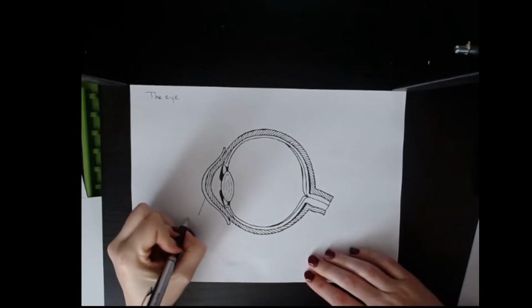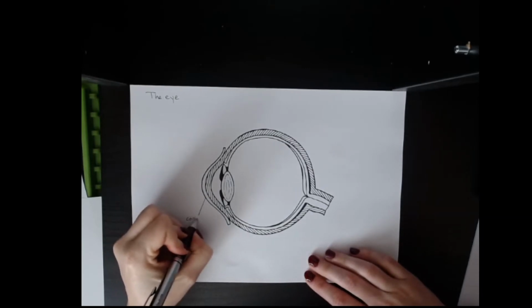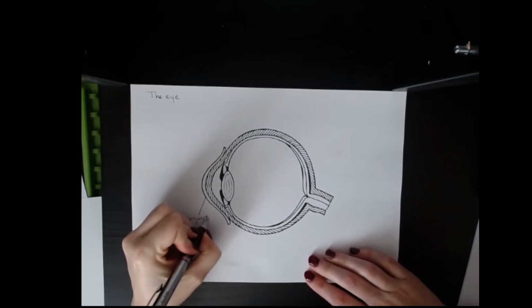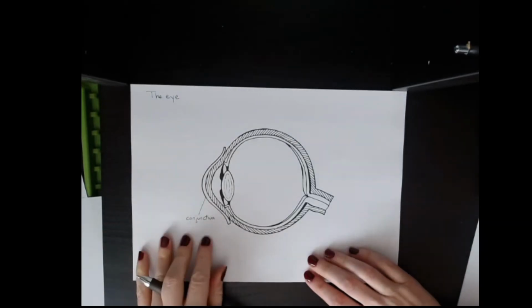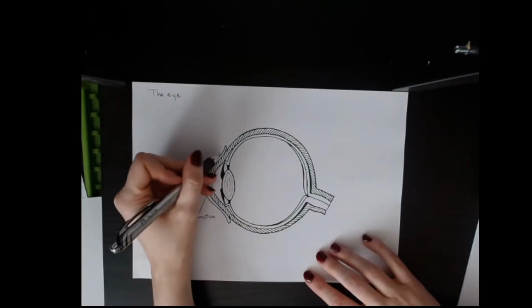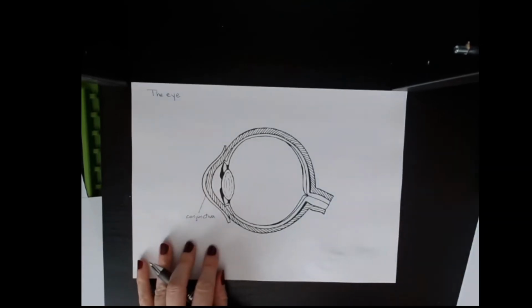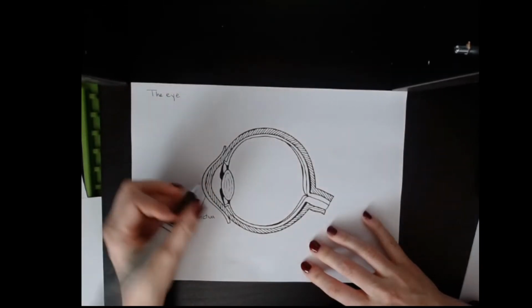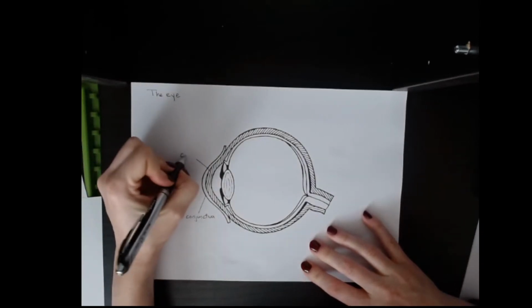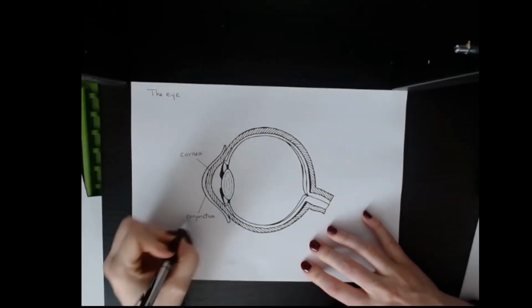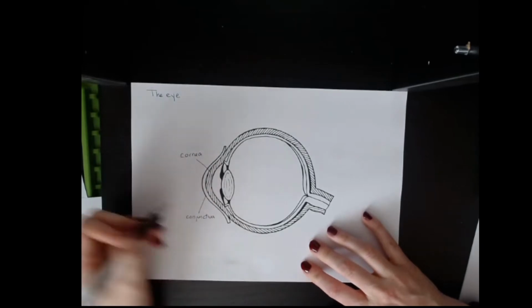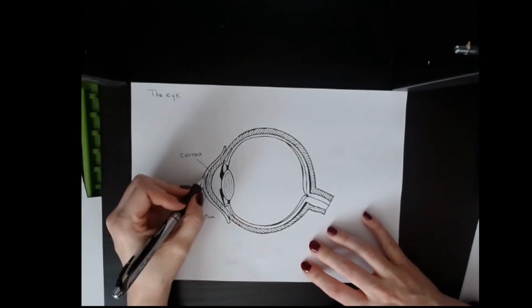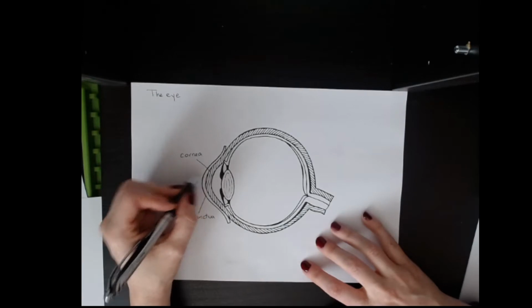If you've ever heard of conjunctivitis, that's an infection of the conjunctiva. The conjunctiva is a membrane that covers this part underneath, called the cornea, and it basically acts as a layer of protection. It is transparent so that the light can penetrate. The cornea is also transparent, obviously.